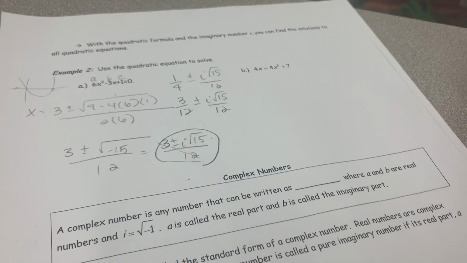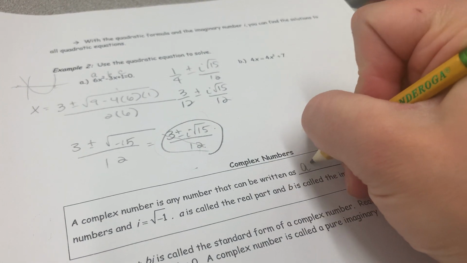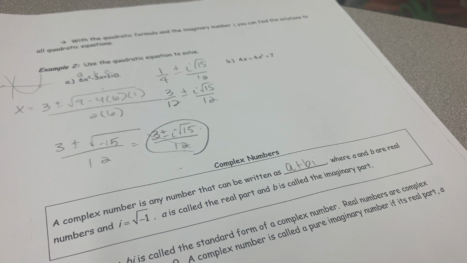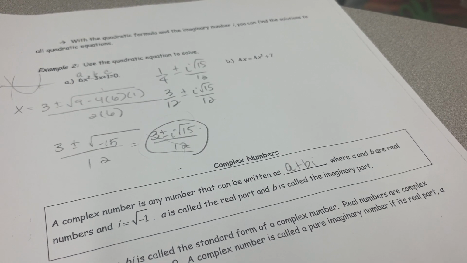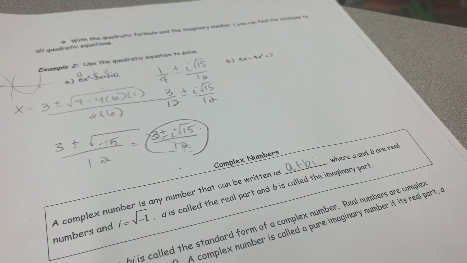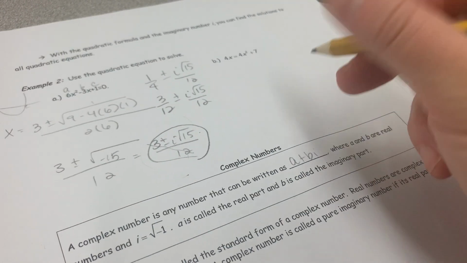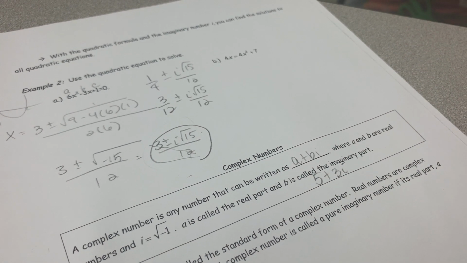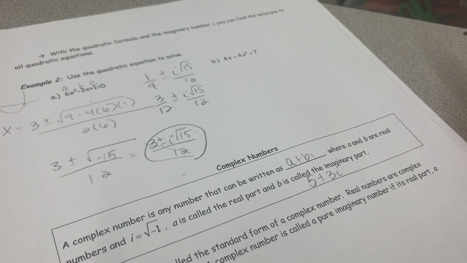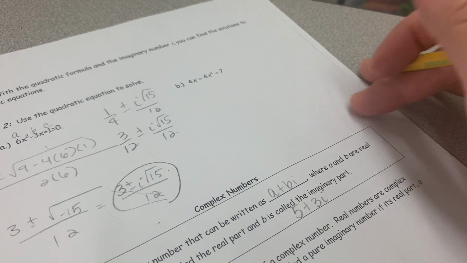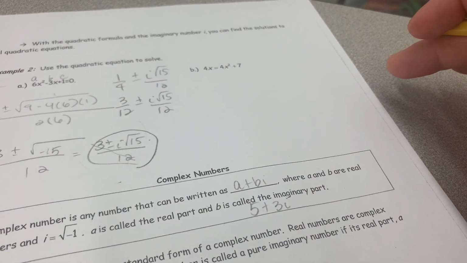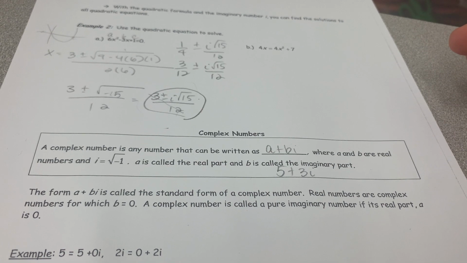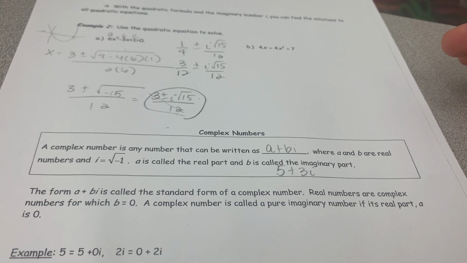It says complex numbers are any number that can be written as a plus bi. So a is the real number part, and b is also a real number part because it's going to be a coefficient, and i is the imaginary. So a plus bi could be like 5 plus 3i. 5 is real and 3i is imaginary, okay? The form a plus bi is called the standard form of a complex number, and real numbers are complex forms of which b equals 0.